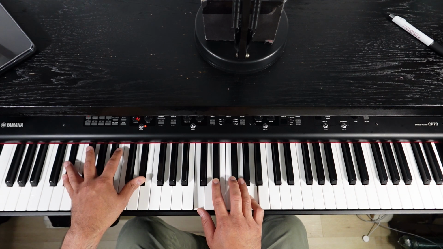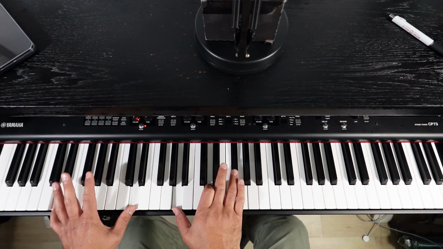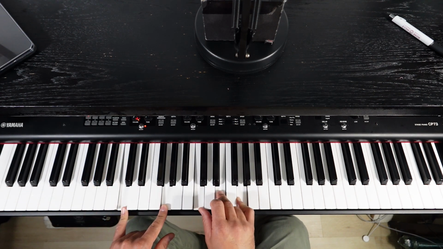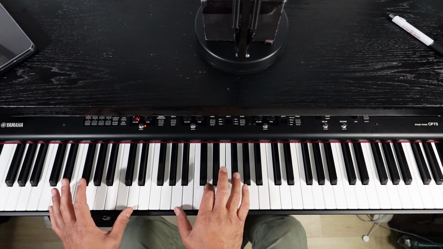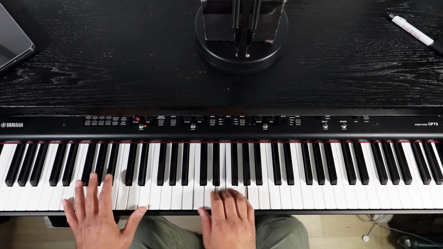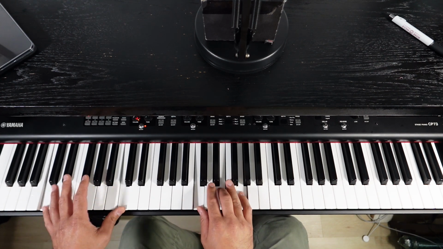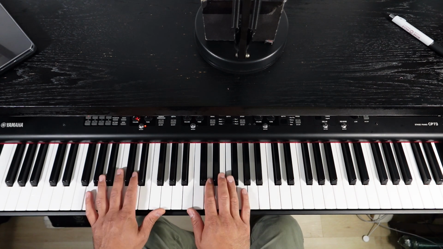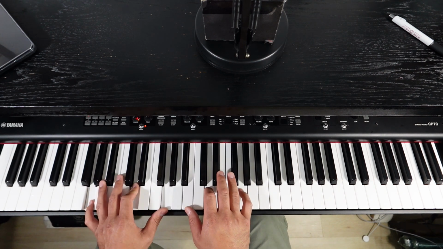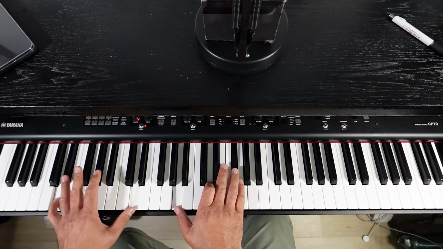So we go. Creo en ti, Jesús. Chords right here are 6, 5, 4: E minor, D major, C. Back to our 1 chord, G, and then D chord, the 5. Here we go.